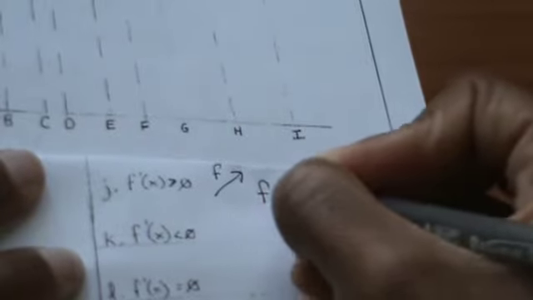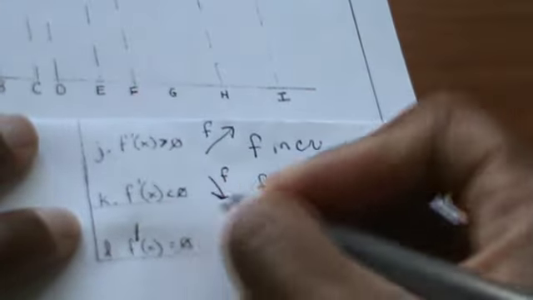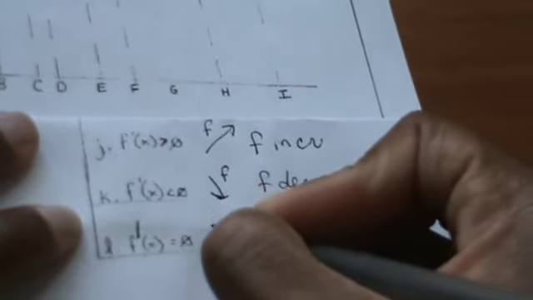So this says when the slope of your tangent line is positive, it means your function looks like this, which means your function has to be increasing. This one says the slope of your tangent line is negative, means your function's coming down like that, which means f is decreasing. And then lastly, this says what happens when f prime equals 0. So that means your function looks like this in some form, which means f is constant.